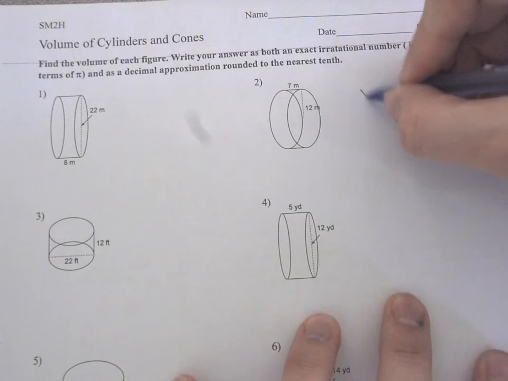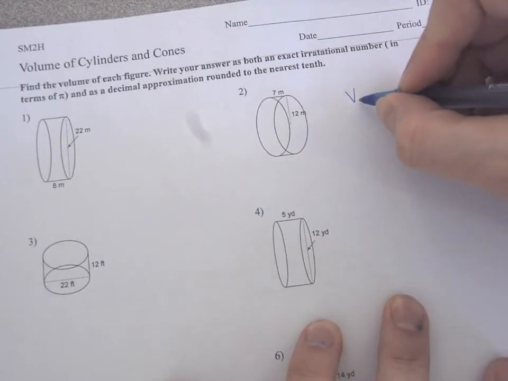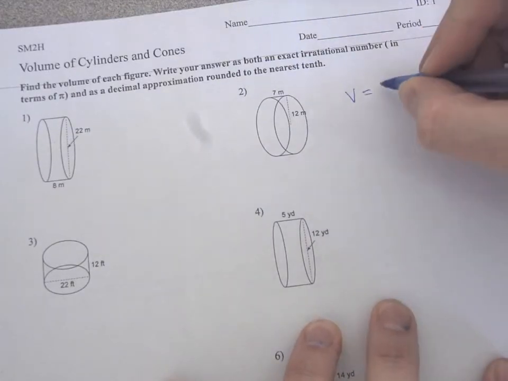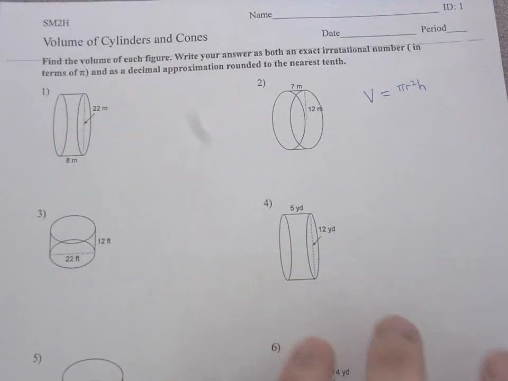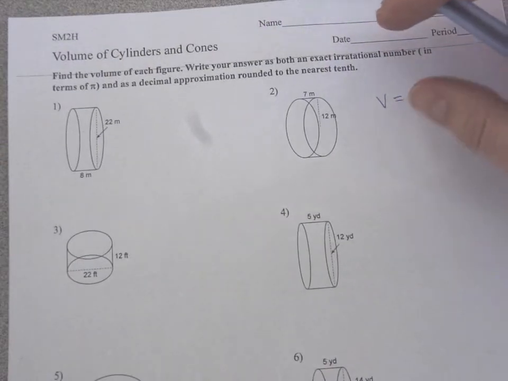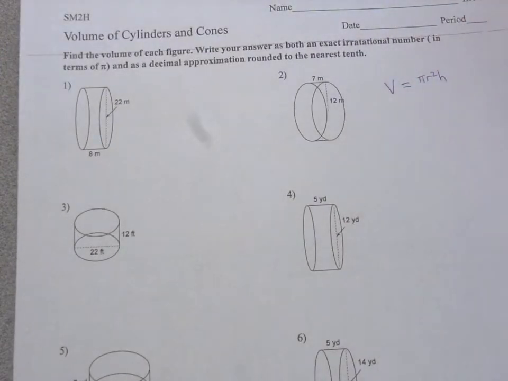The volume formula for a cylinder is pi r squared h, where r represents the radius of the circular base and h represents the height of the cylinder. Okay, now a couple notes on a cylinder.